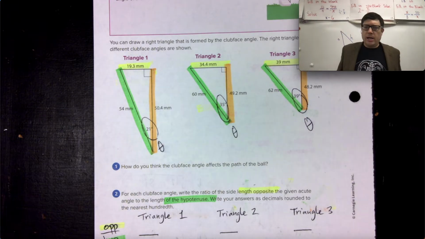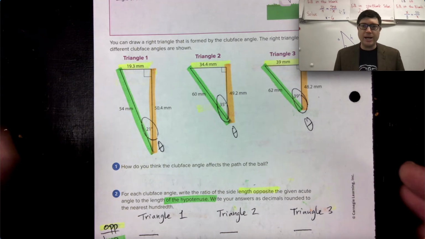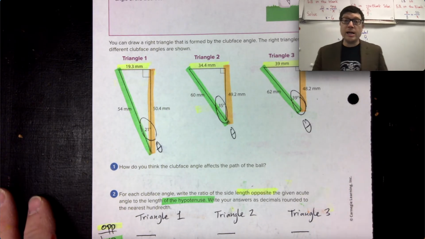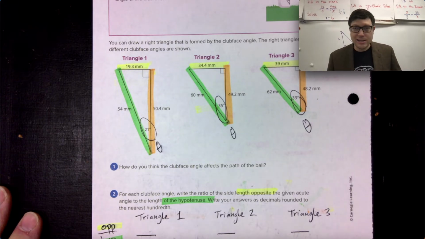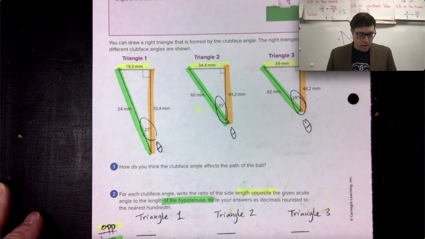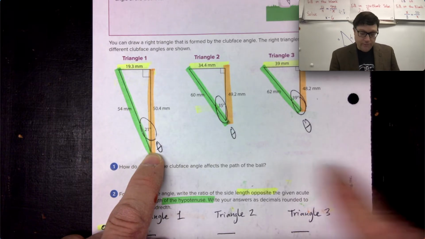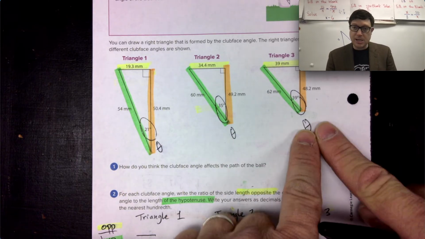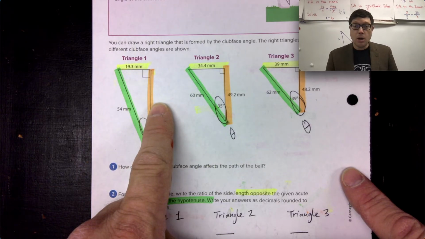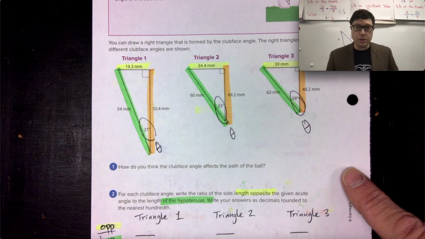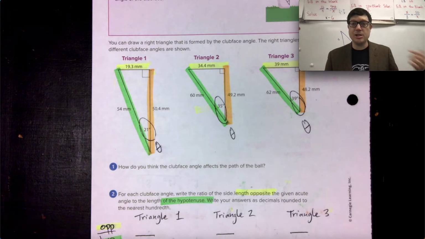So what I've done, and please pause the video at any time and write and then come back to it, is I've highlighted, given our scheme for highlighting and marking the sides of a right triangle. From the reference angle, the opposite, hypotenuse, and adjacent sides are marked green, yellow, and orange. Pause, do that, then resume.